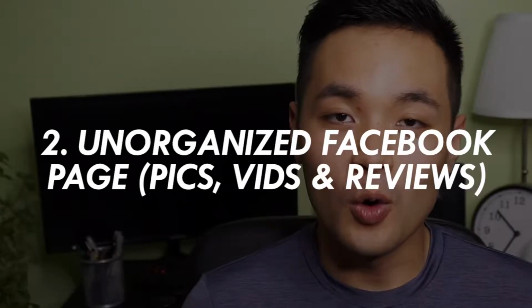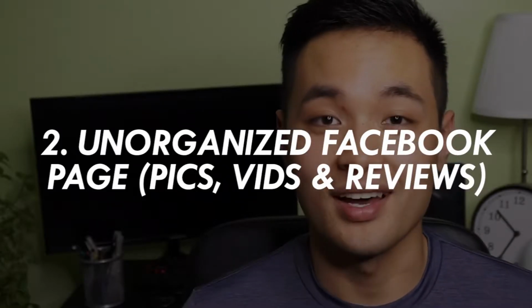The second mistake that I always see people make is that their whole page is terribly organized. What I mean by this is that their pictures and their video album, they're not organized at all. They're just a bunch of timeline photos. You might not realize this, but Facebook has a really long shelf life in terms of pictures. So people who have posted pictures in 2008, chances are those pictures are probably still there on the exact same Facebook page that they uploaded back in 2008.